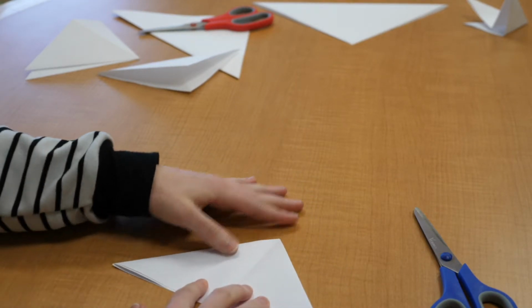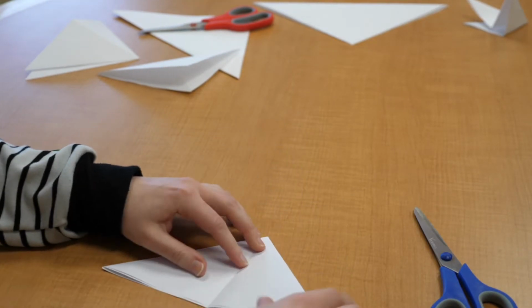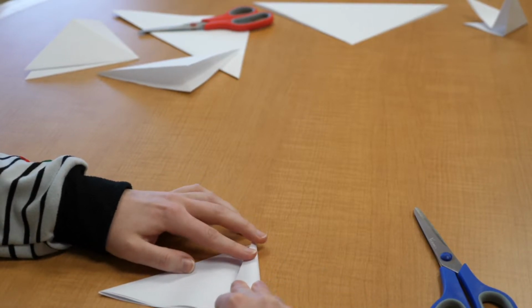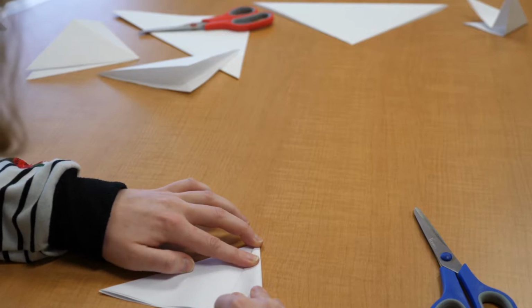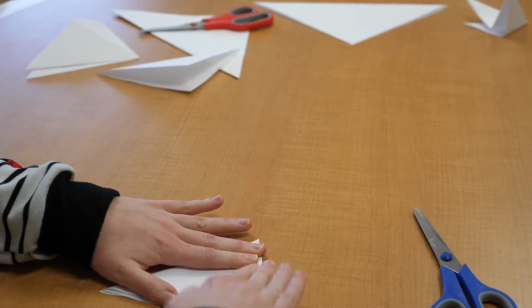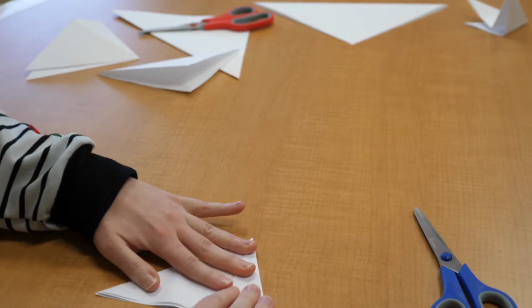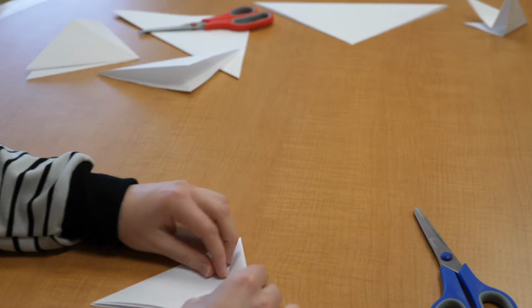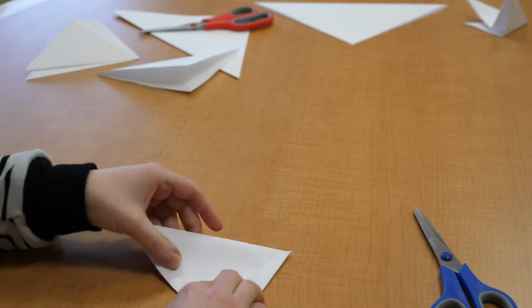These last few steps get a little complicated. So you're going to take one end and fold it to this middle crease, and press down. So your piece of paper kind of looks like this. And then you do this to the other side.